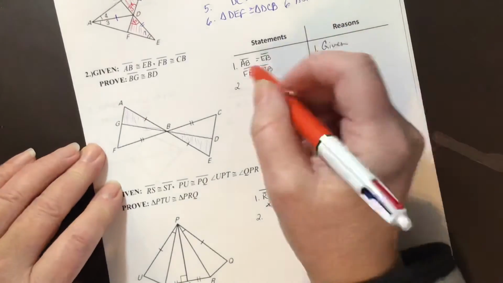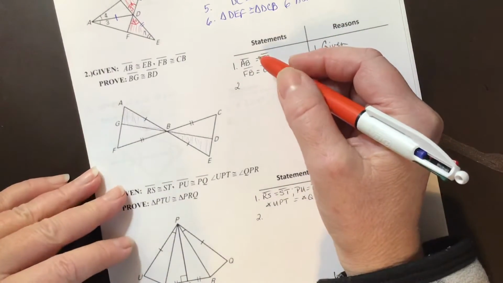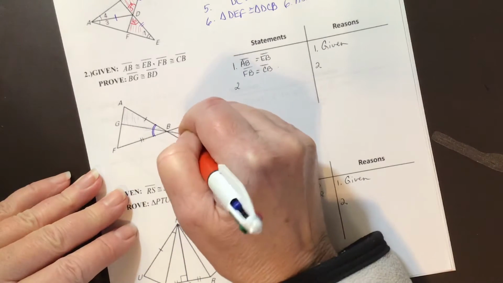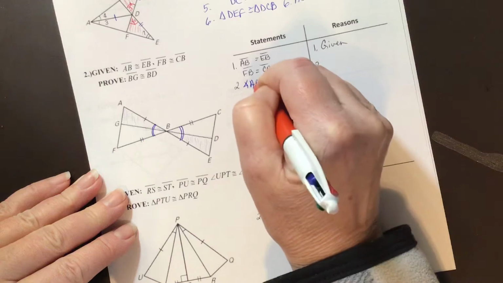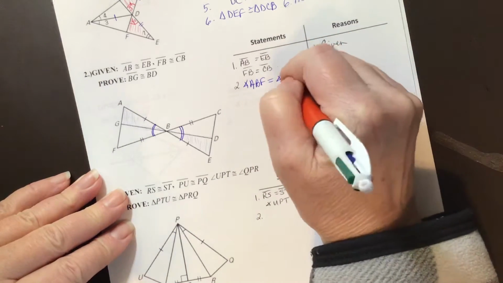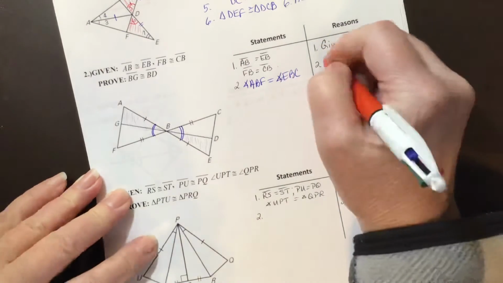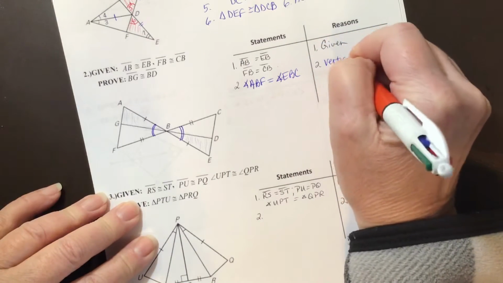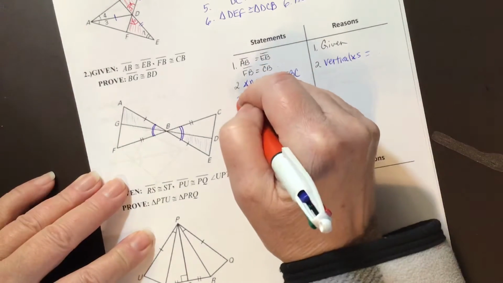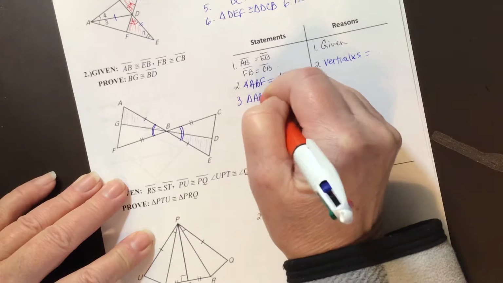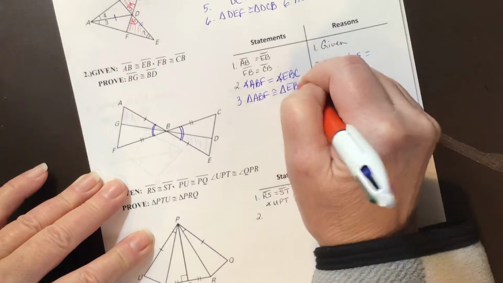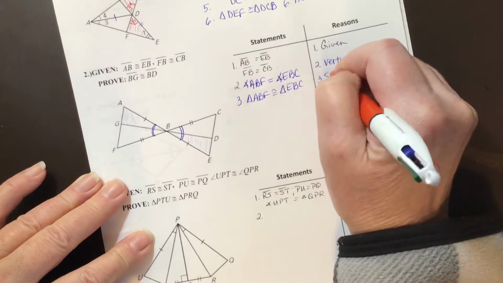With the given information, though, something's flashing at me. What's flashing is that these two vertical angles, angle ABF is congruent to angle EBC. The reason is because vertical angles are equal. And once I mark that, I can see that triangle ABF is congruent to triangle EBC because of side angle side.